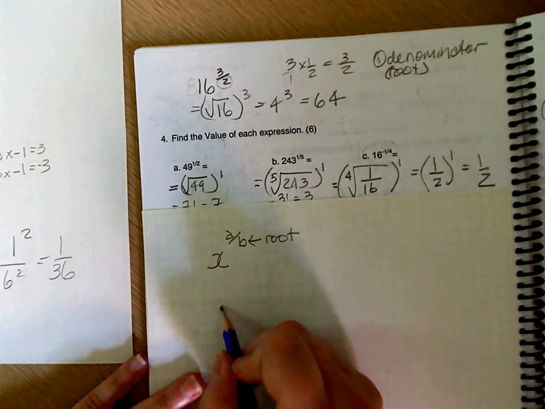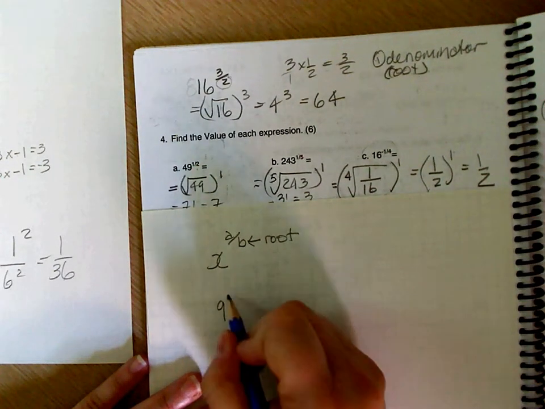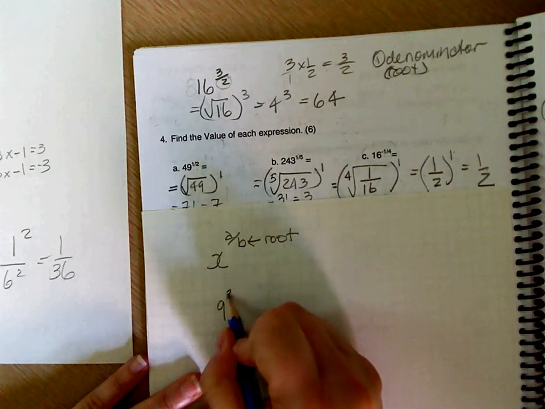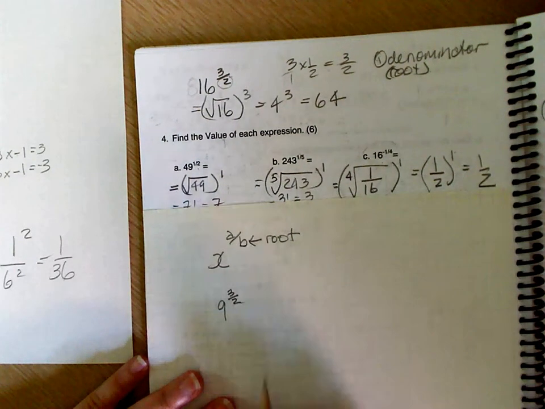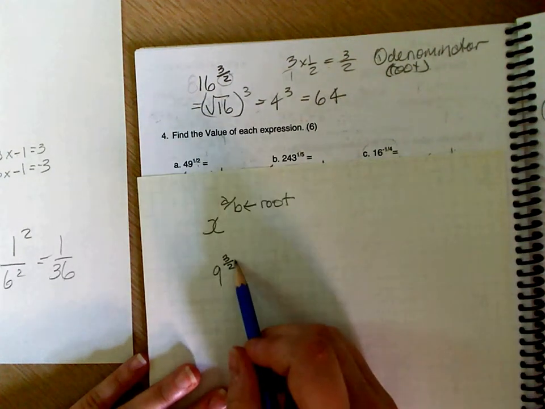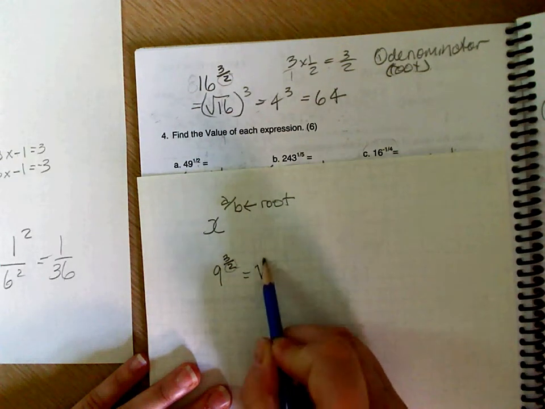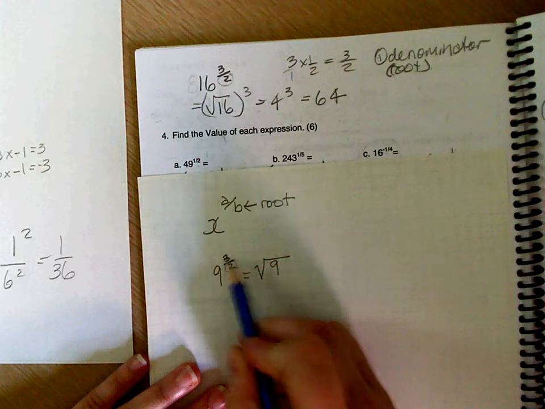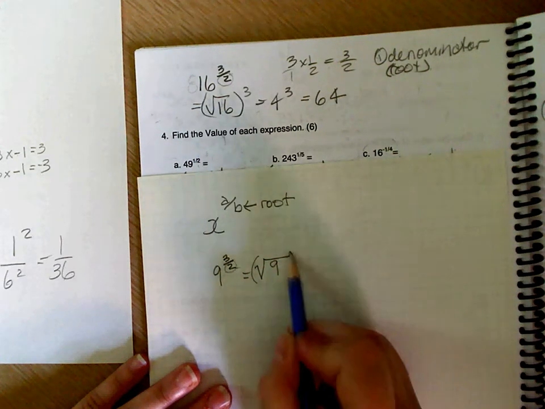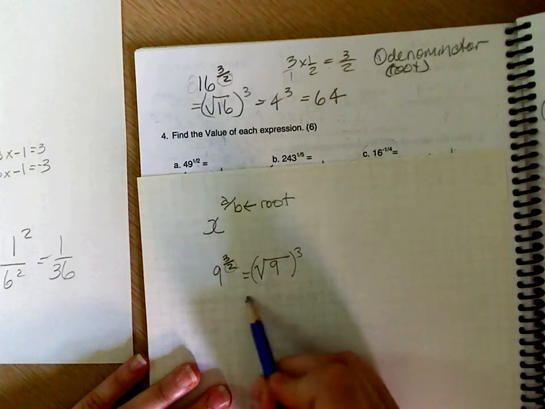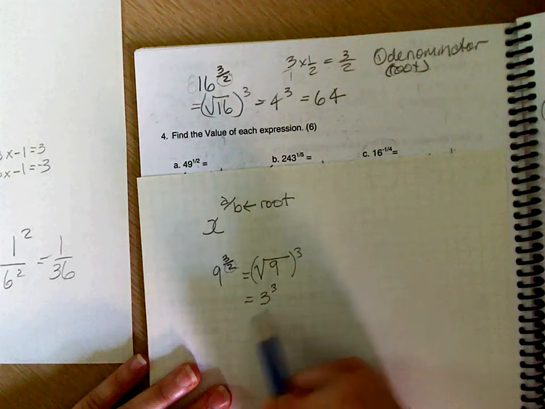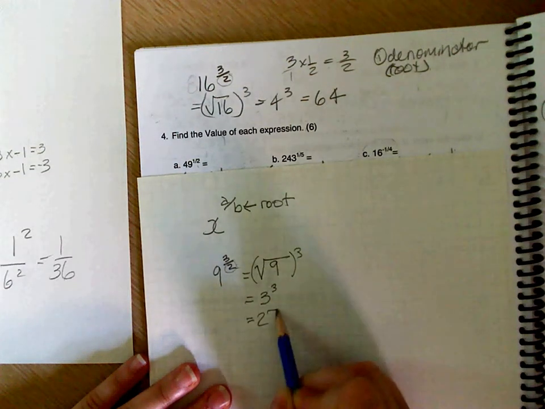So if we have 9 to the power of 3 over 2, that means we're going to take the square root of 9 and then cube it. And of course the square root of 9 is 3, and then 3 cubed is 27.